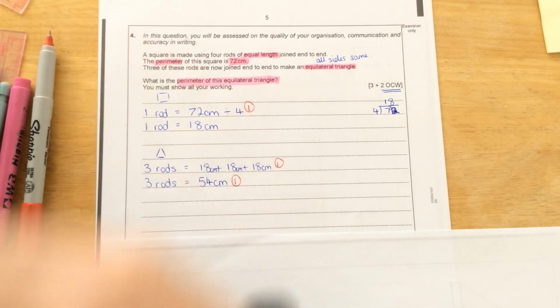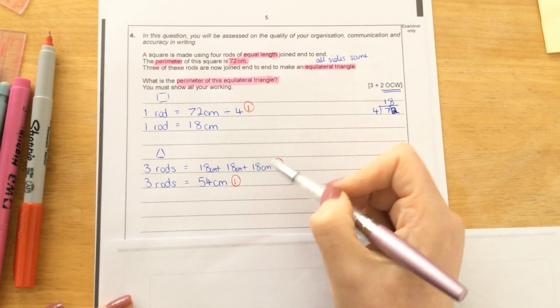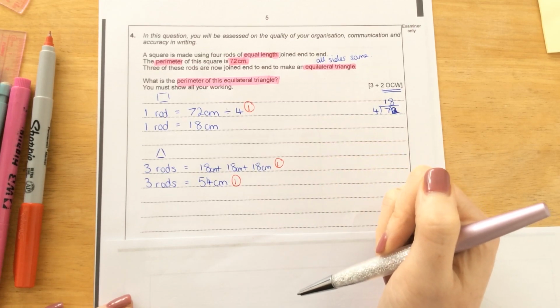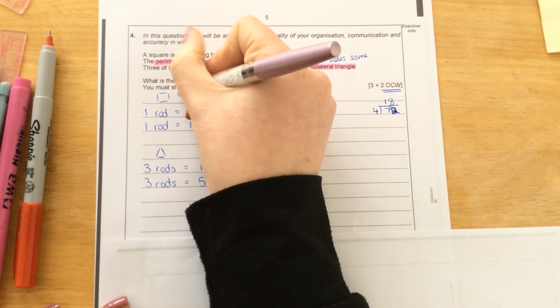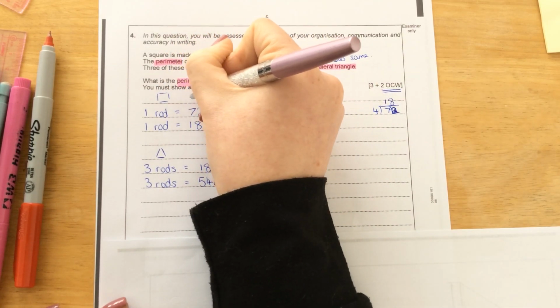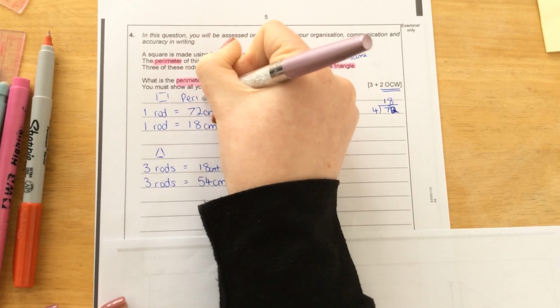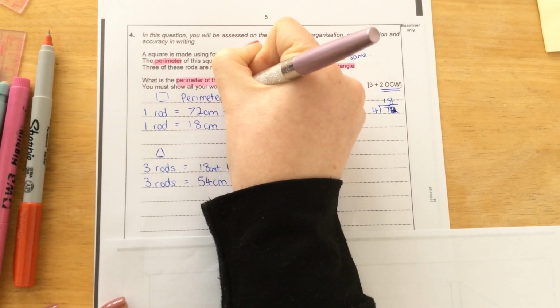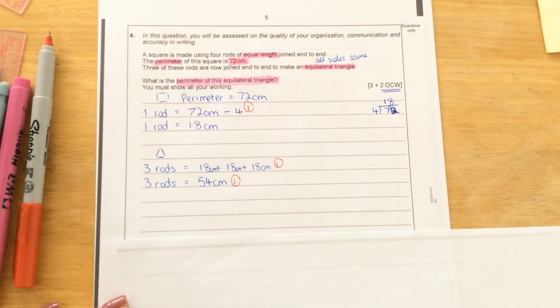Okay, the organisation, communication, accuracy in writing comes from how you've set that out and how you tell the examiner you got to each stage. So I could just make this a little bit clearer and say perimeter equals 72 centimetres.